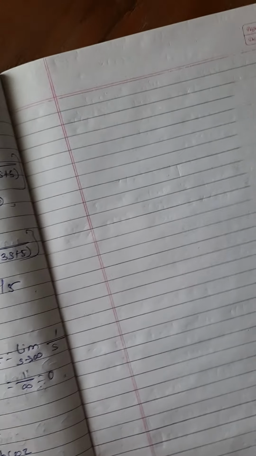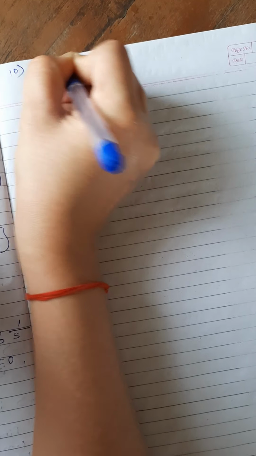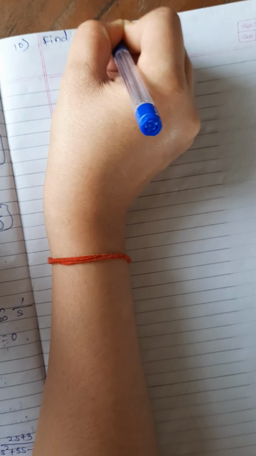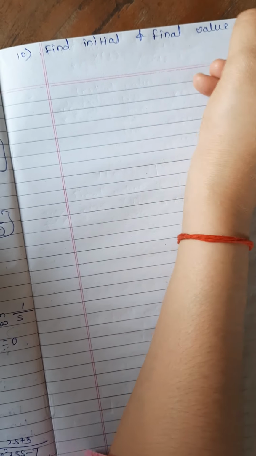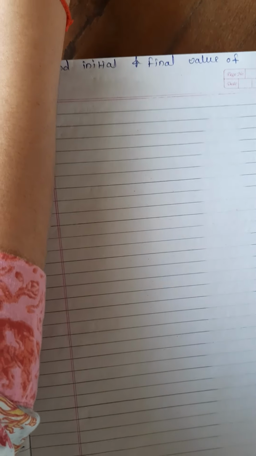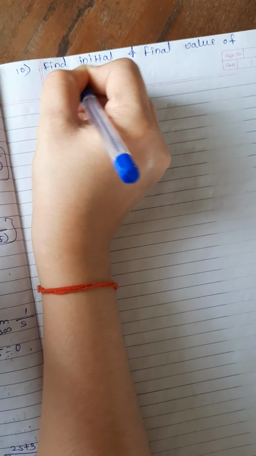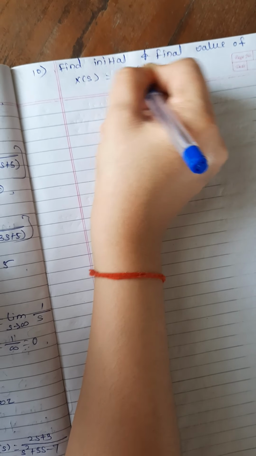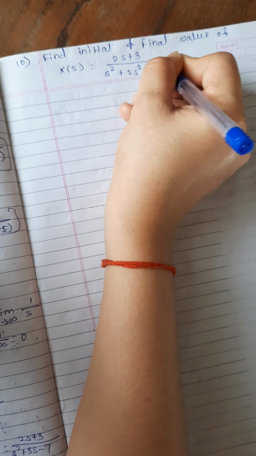Now next problem. Determine initial and final value. Find initial and final value of the given Laplace transform. It is x of s is equal to 2s plus 3 divided by s square plus 2s square plus 5s.